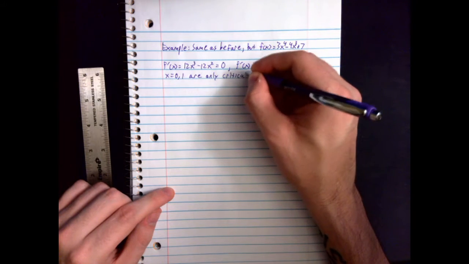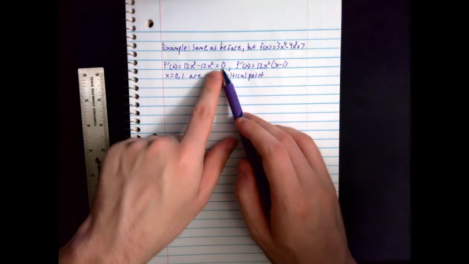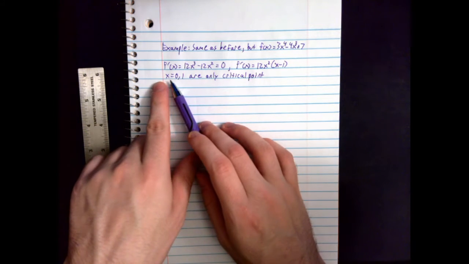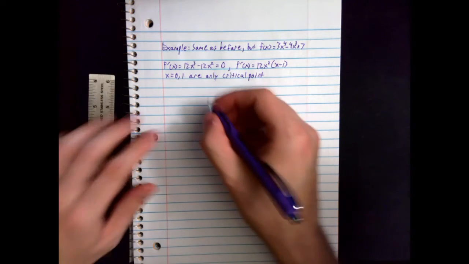There aren't any critical points where the derivative is undefined. I have a polynomial, so the only critical points are where it's equal to 0. And those 2 points are x equals 0 and x equals 1. So let's go ahead and make our sign chart here.